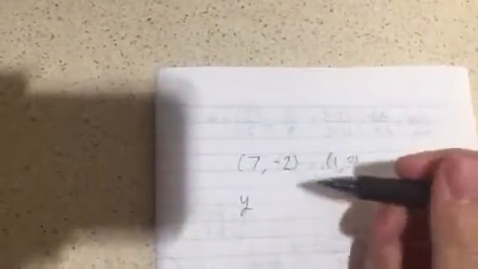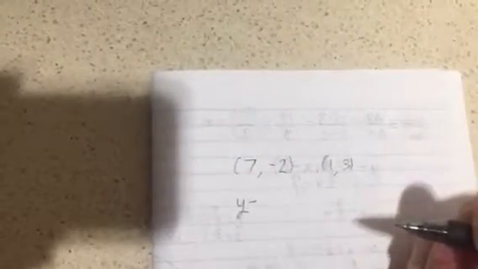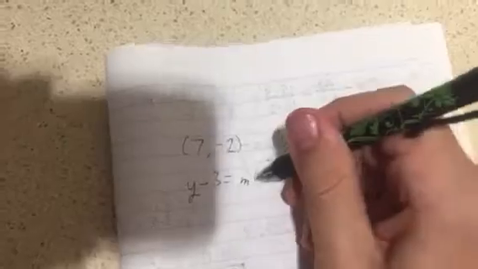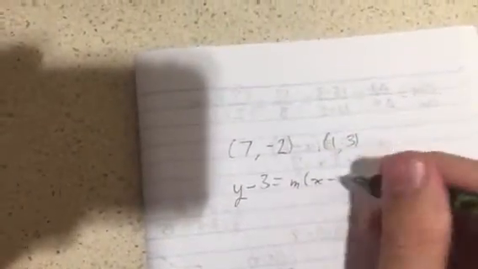I just use our formula, y minus, let's see. Let's start with this point. y minus our y value with (1, 3) is 3, is equal to m, our slope, times x minus 1.